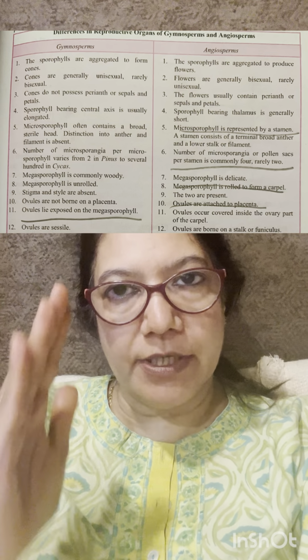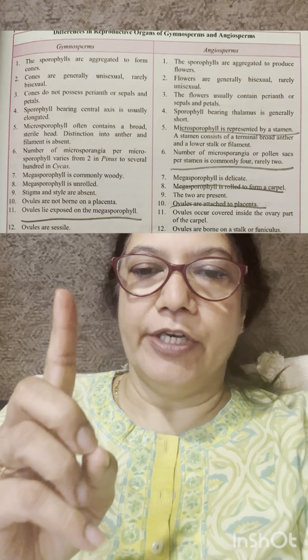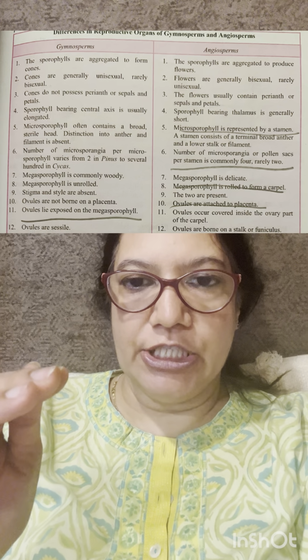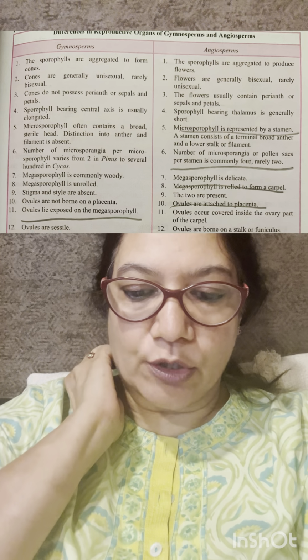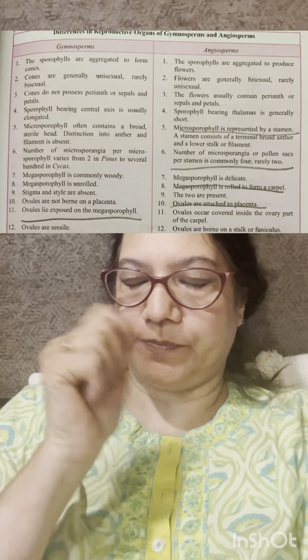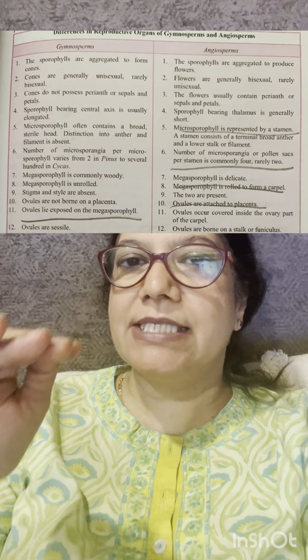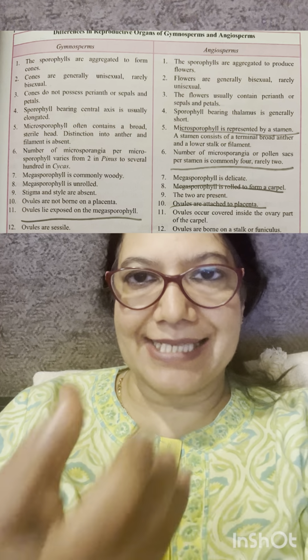Whereas in angiosperms, the number of microsporangia or pollen sacs per microsporophyll is rarely 2 and mostly it is 4. So when you take a TS of an anther and cut it open, you will see 4 microsporangia, or the sacs which carry pollen grains, which are also commonly called pollen sacs, within an anther.